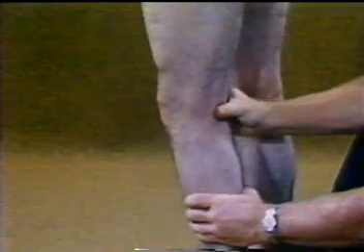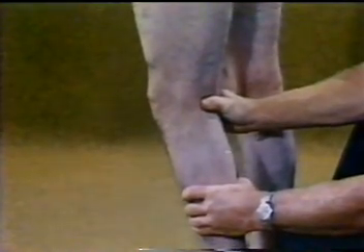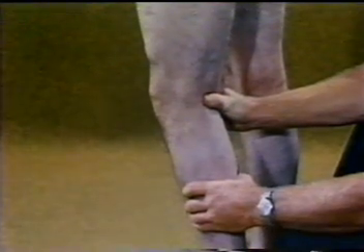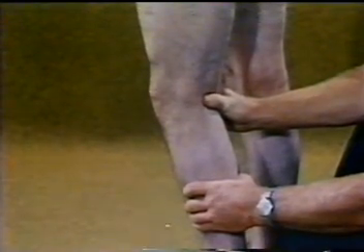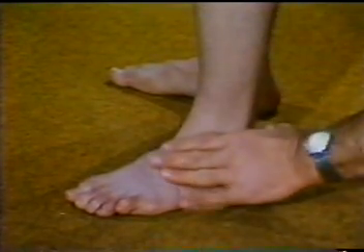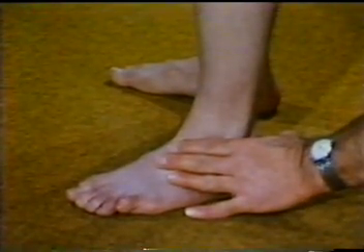For wounds of the lower leg, the popliteal pressure point at the back of the knee is the most effective point for controlling bleeding. The artery passes close to the surface of the skin over the large bones in the joint. For wounds of the foot or toes, the dorsalis pedis pressure point is used.